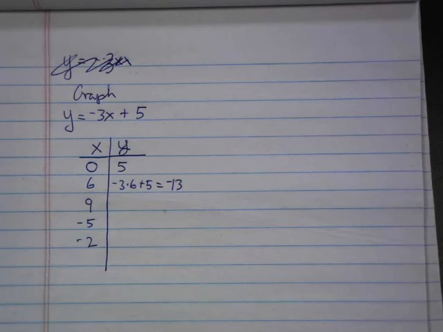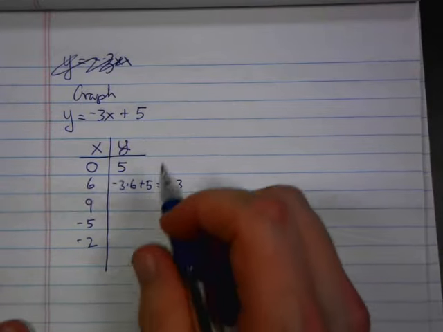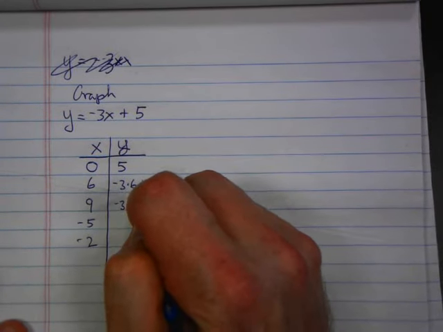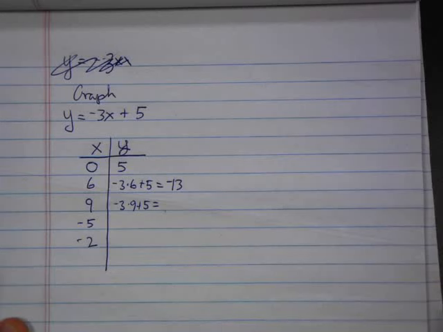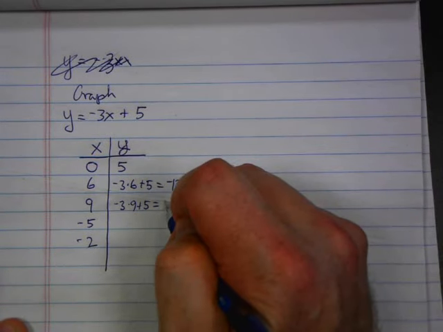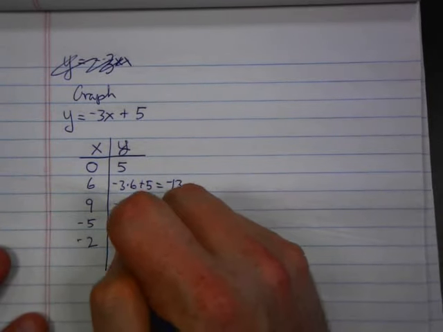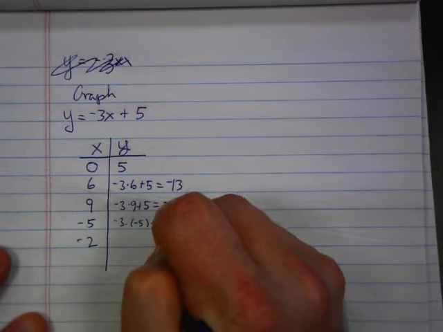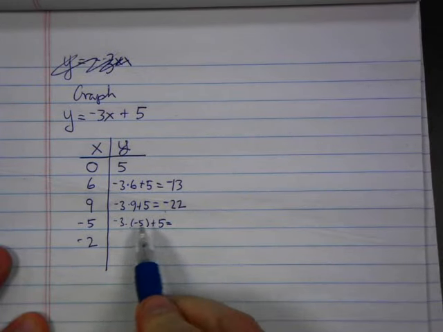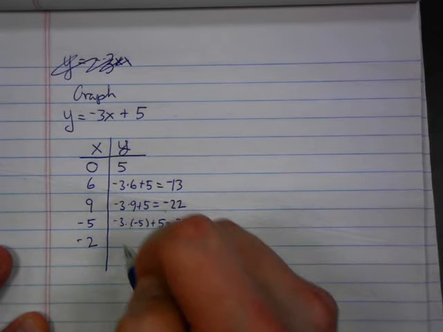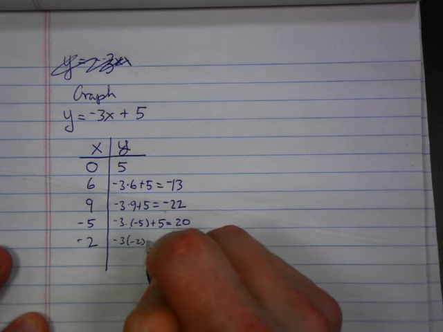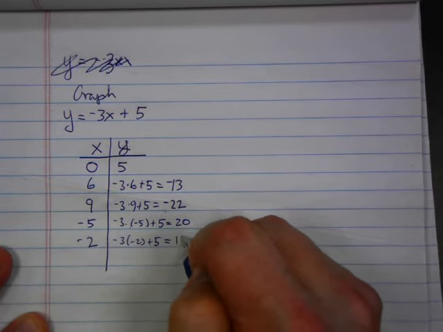Plug in 9. -22, because when you plug in 9, -3 times 9 plus 5. -3 times 9 is -27, -27 plus 5 is -22. Plugging in -5: -3 times -5. What happens when you multiply two negatives? Positive. So that's 15 plus 5, which is 20. Good. And finally, -3 times -2 is 6. 6 plus 5 is 11.